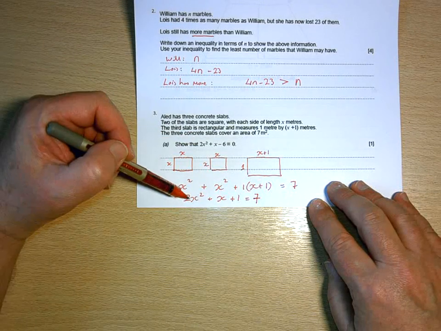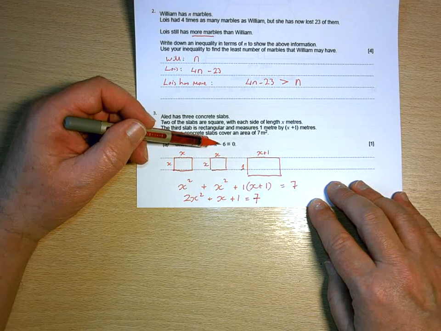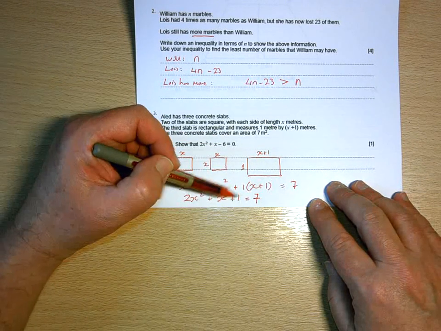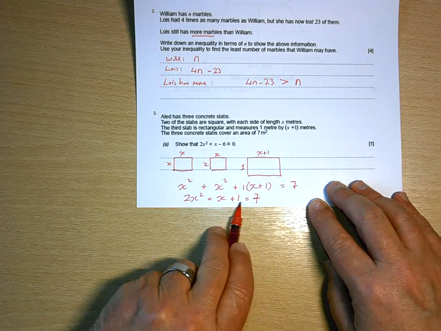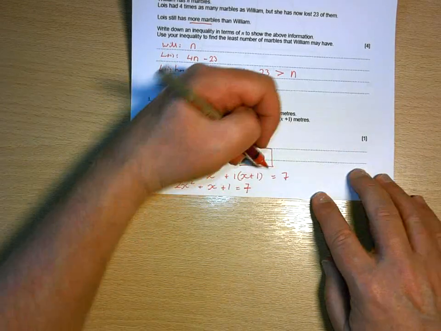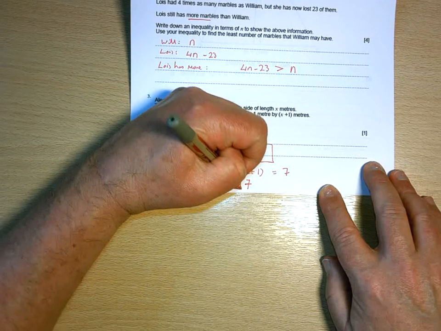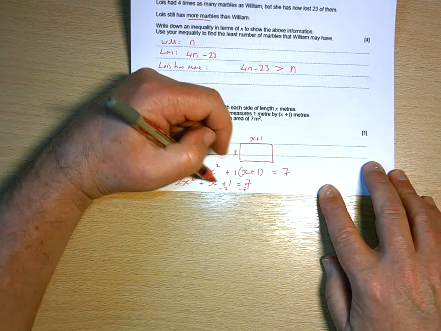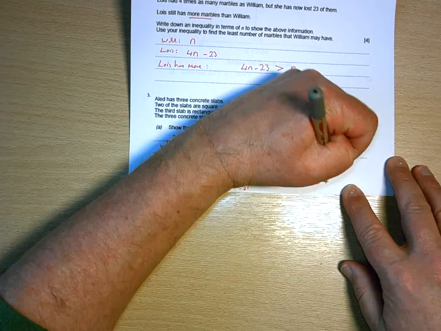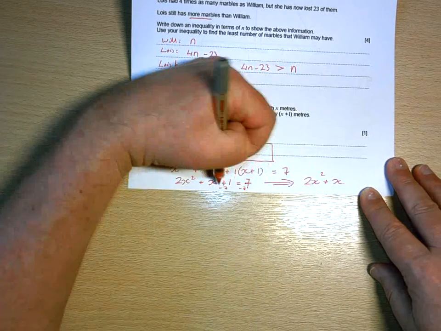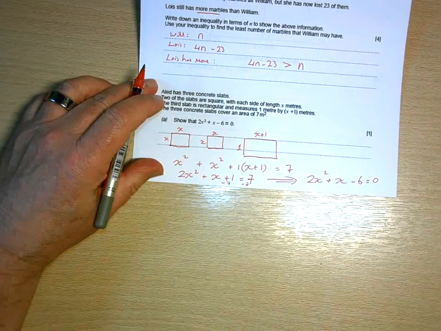I've got 2x squared, I've got it, plus x, I've got it, minus 6, well I haven't got minus 6 equals 0, I got plus 1 equals 7. So in order to make that equal to 0 now, I need to take 7 off each side. So if I take the 7 and take the 7, so I'm showing that I'm doing that, then that will give me 2x squared plus x minus 6 equals 0.